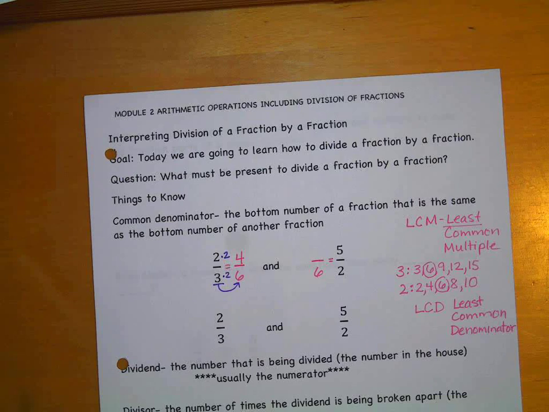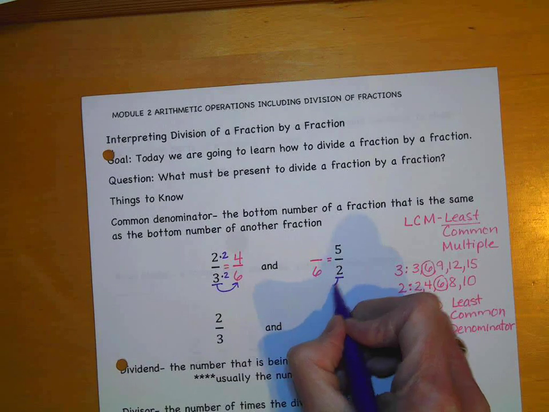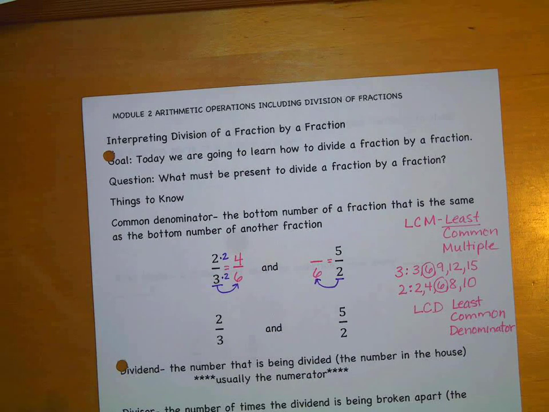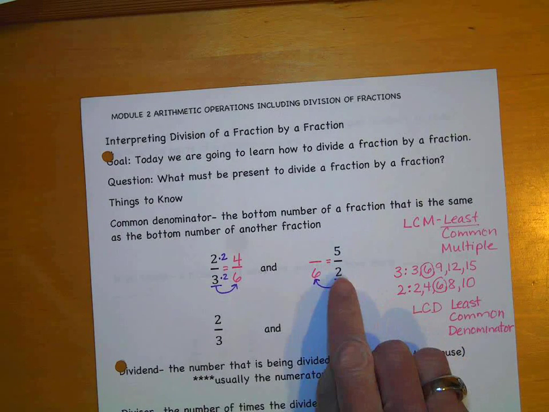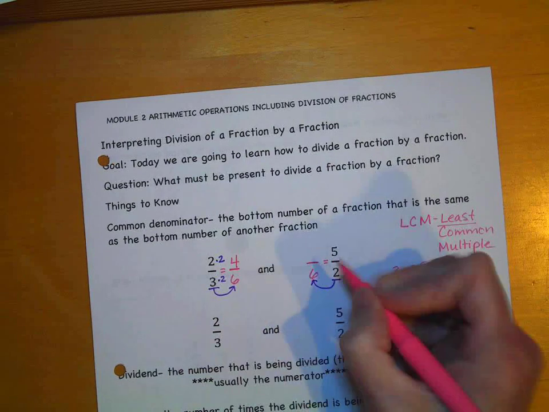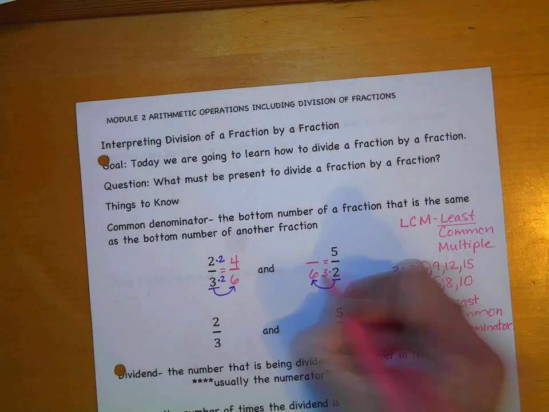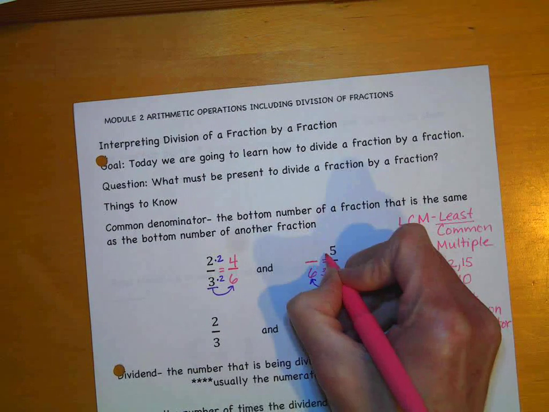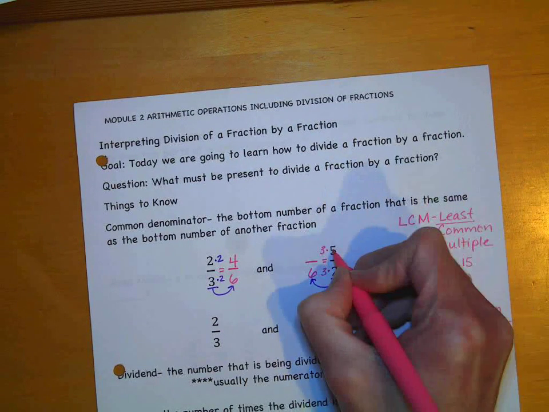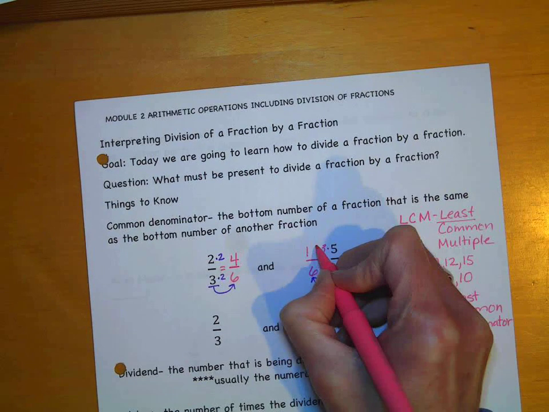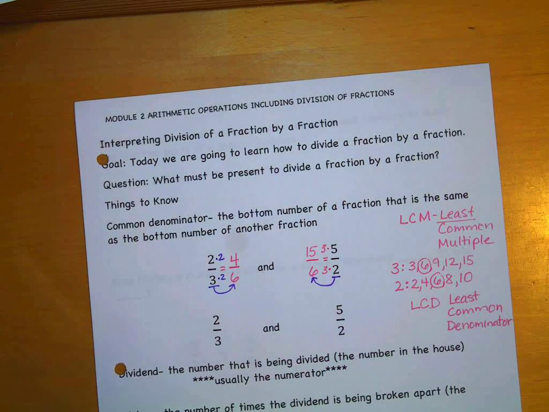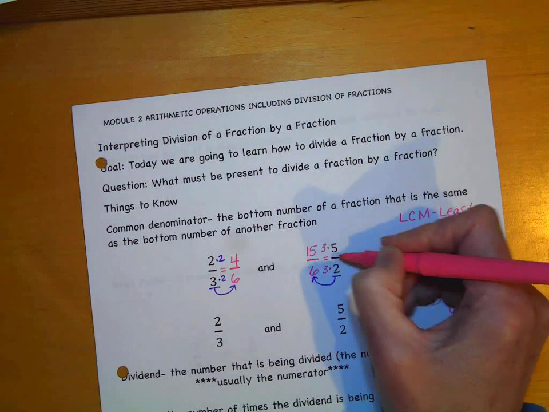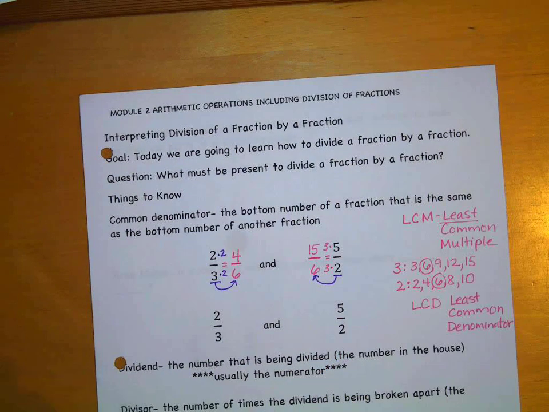And so now we're going to do the same thing over here. So we have to ask ourselves, how did I get from 2 to 6? Sorry, let me say that a different way so I don't confuse you. How do I get from 2 to 6? Not hard. I'm going to multiply by 3 because 2 times 3 equals 6. And that is true. But what you do to one side, you have to do to the other. So 5 times 3 is 15. And so now I know that 15/6 is exactly the same as 5/2.